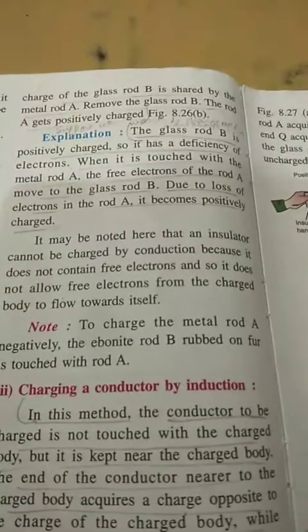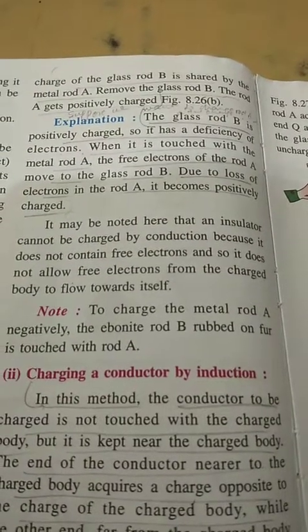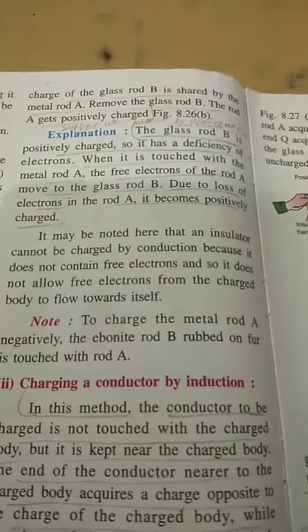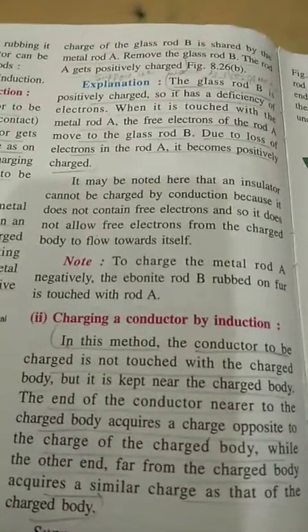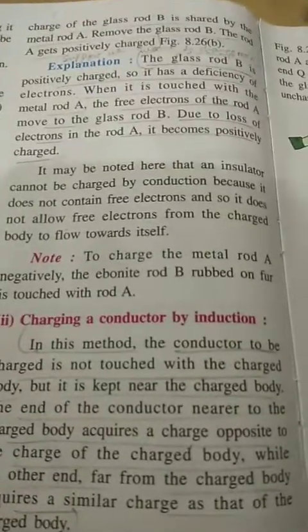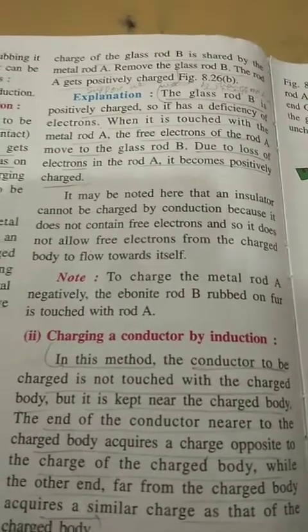Now you can note that an insulator cannot be charged by conduction because it does not contain free electrons. As we have just studied, insulators have very small or no free electrons, so it does not allow free electrons from the charged body to flow towards itself.